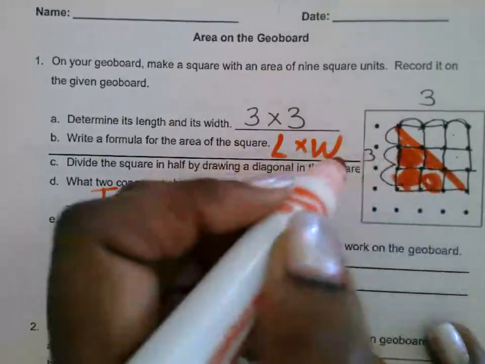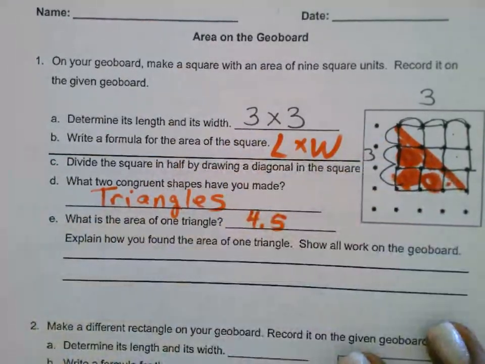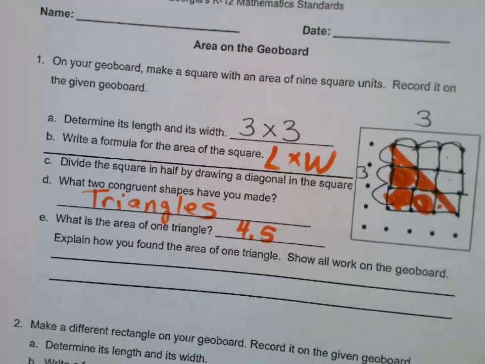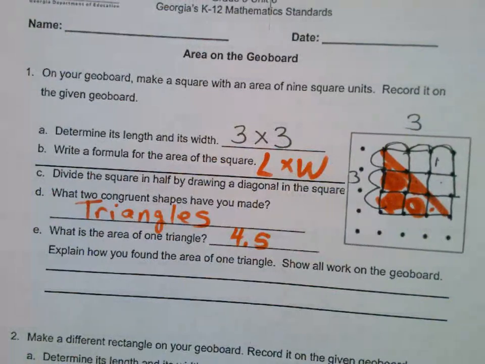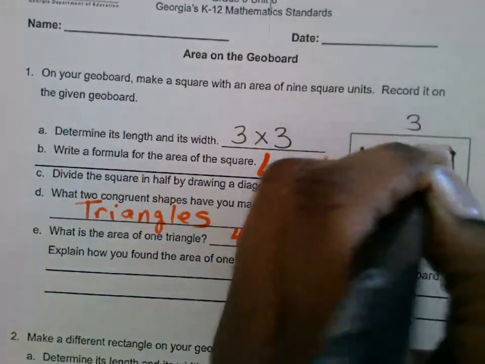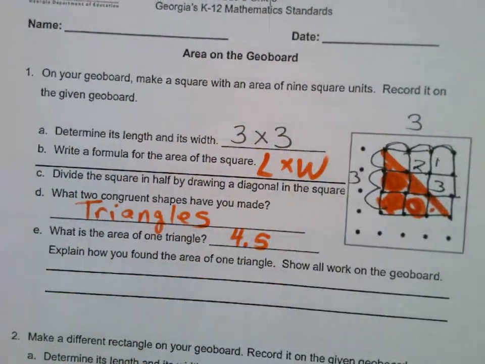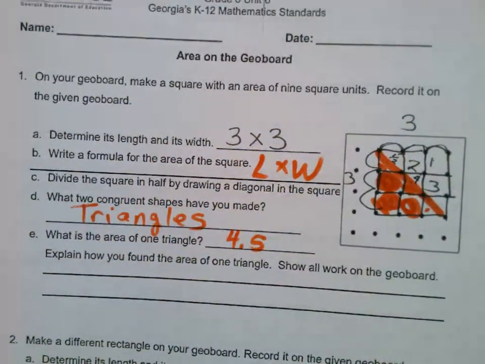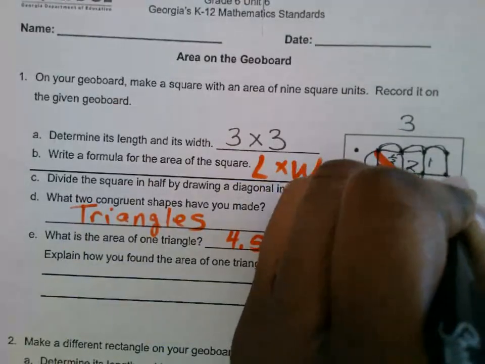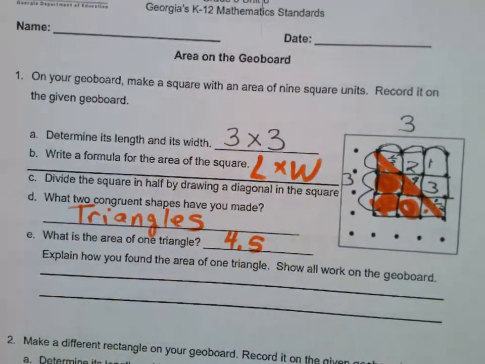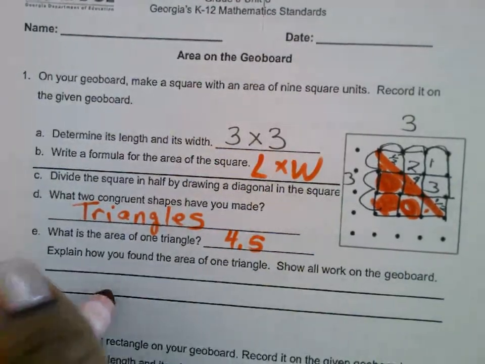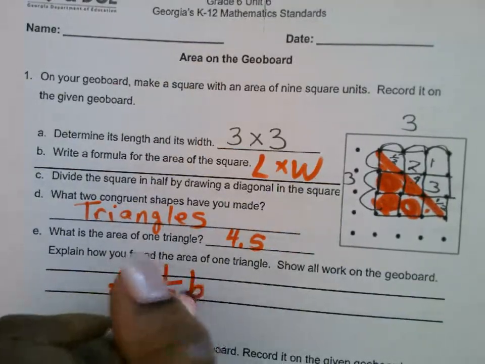You got a half and a half to make a whole, and then that half is 4. Let me show you 4.5. 1, 2, 3, 3 and a half, 4, 4 and a half. Got it? All right, so then the area of a triangle is 1/2 base times height.